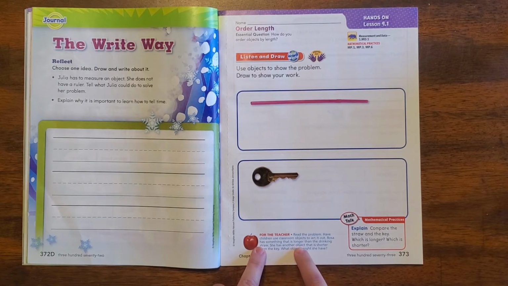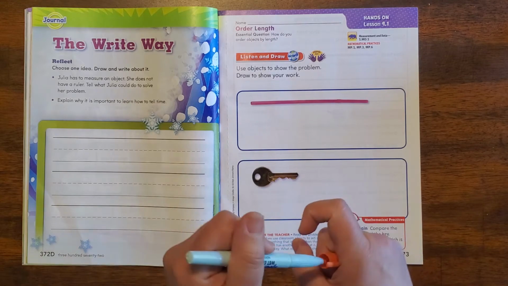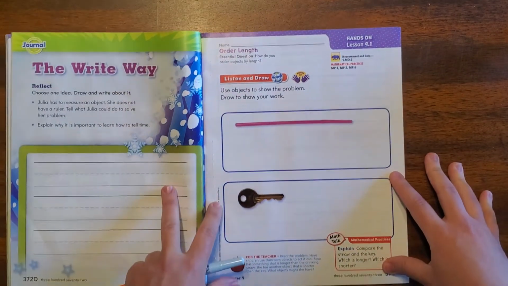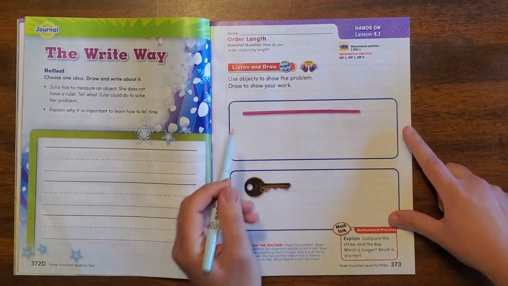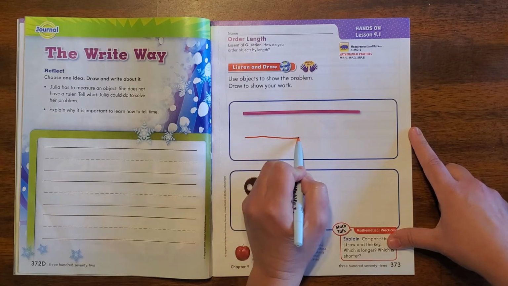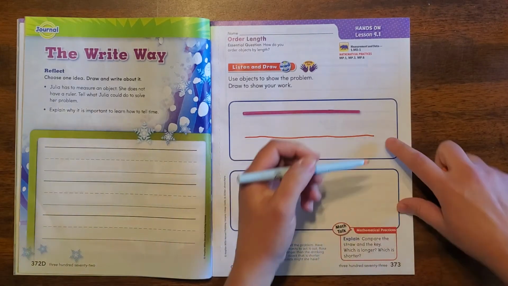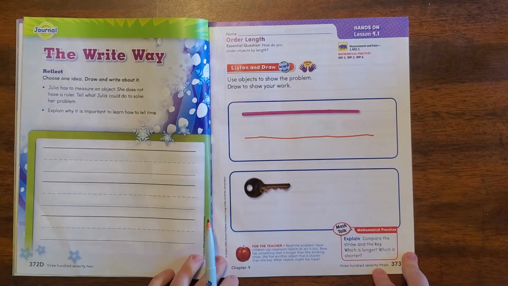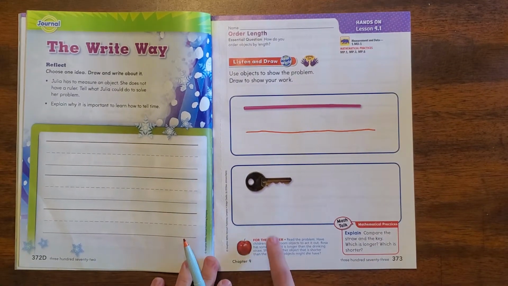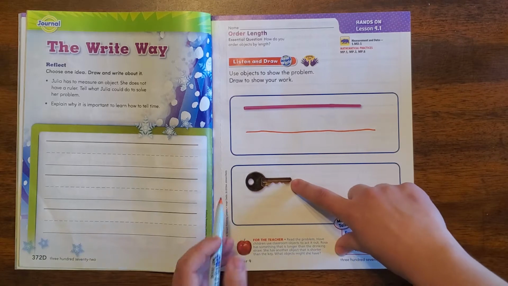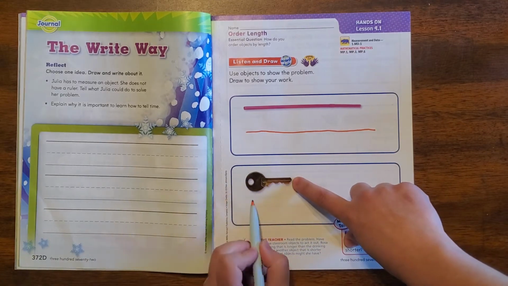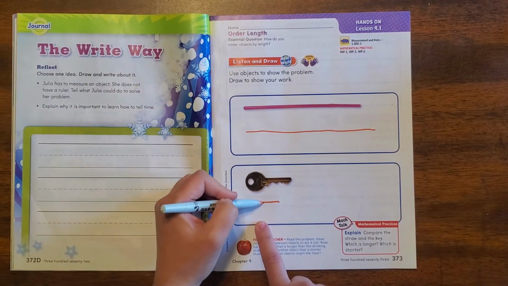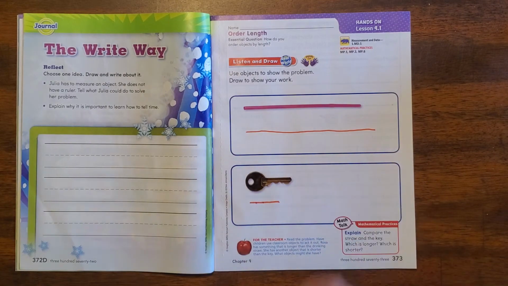If she has something that's longer than the straw, longer just means there's more of it, or taller if you were to turn your paper this way. So if we want something that's longer than the straw, we might have a line that goes out to here, because now my orange line is longer and goes farther than that straw. And with our key, she has something that's shorter than the key. That means it is not as long. It does not go as far as the key. So it might go here, or even here, or here, just as long as it does not come past this key.